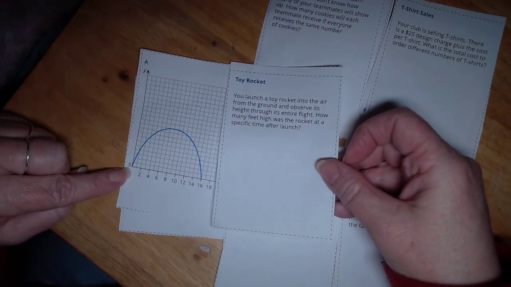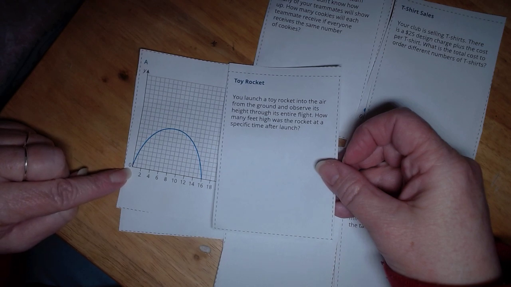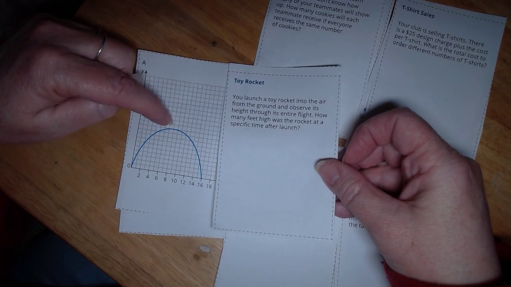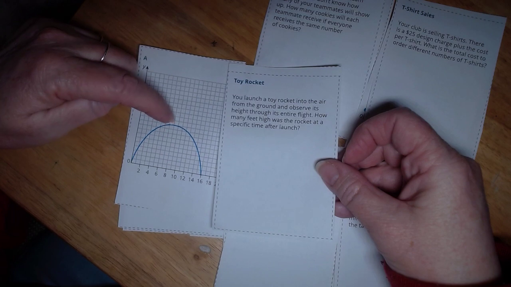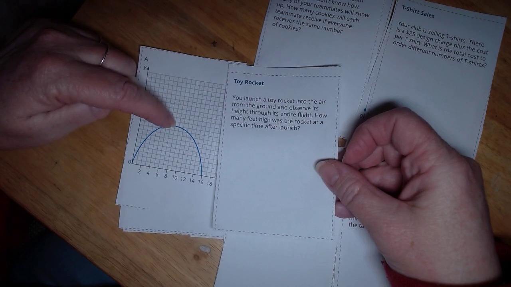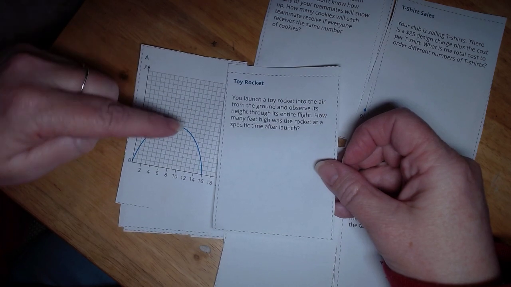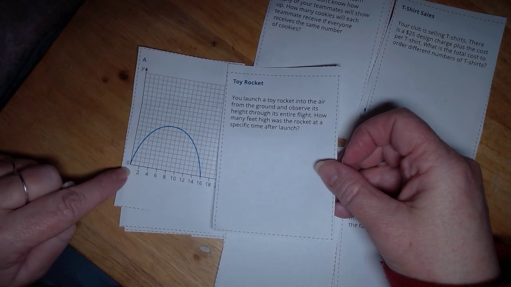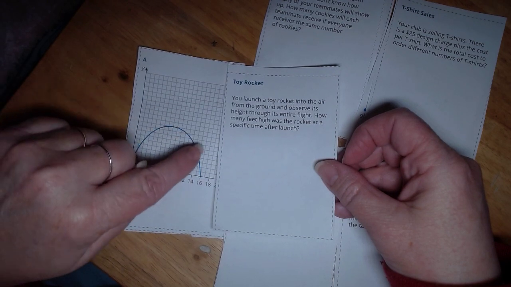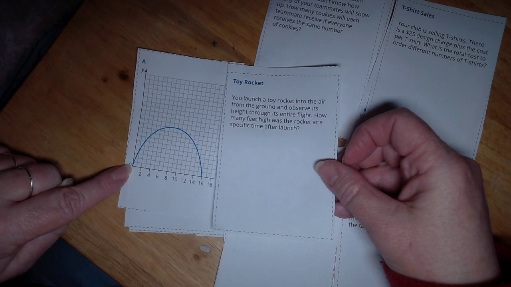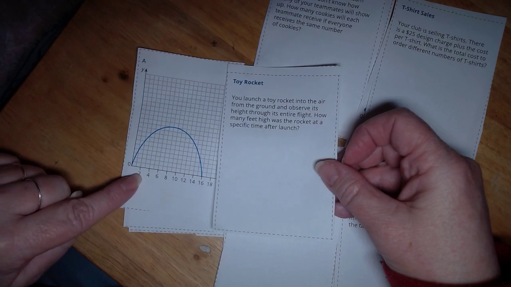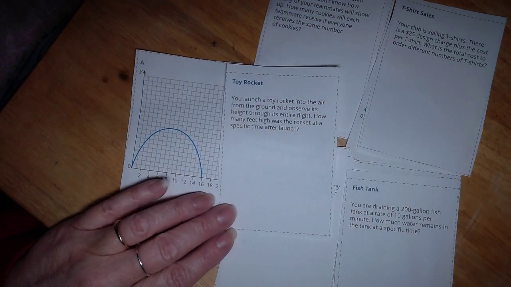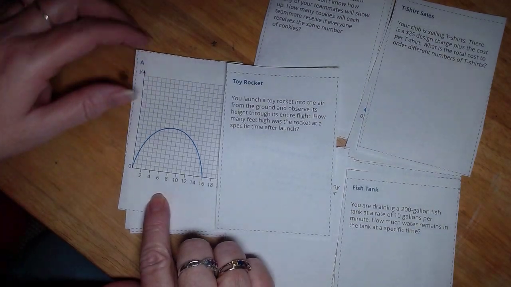Okay, so you launch it, it's on the ground at 0. Its height would be this high peak, and then comes back down to the ground. Now, this isn't the trajectory path of the rocket. It's just at a given moment in time how high it was.